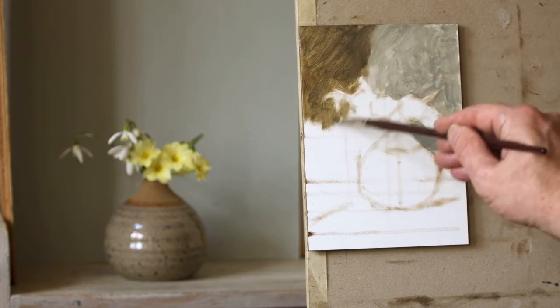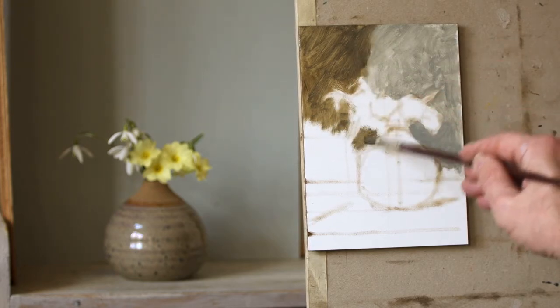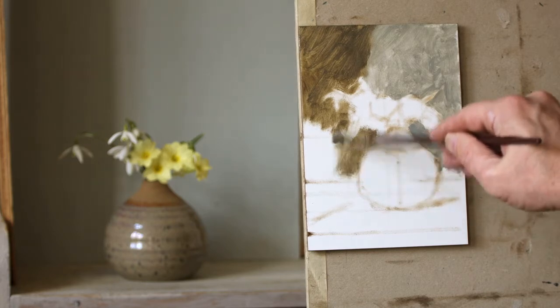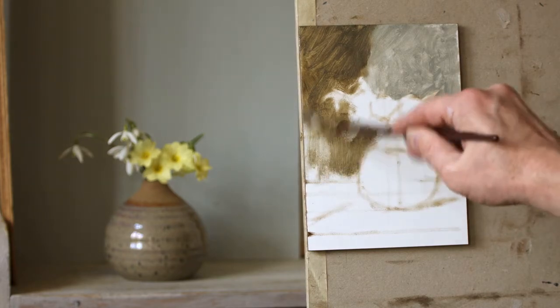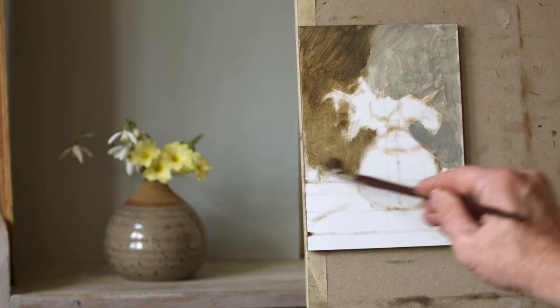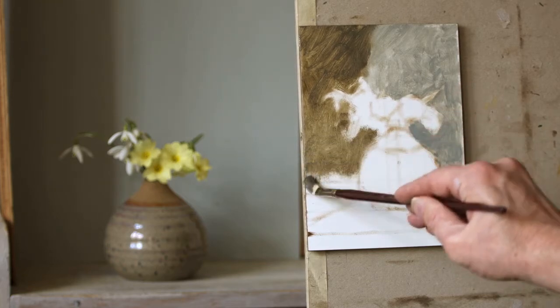The main thing that's striking me at the moment is that with the medium, this shadow colour has too much. The hue has shifted too much towards brown. It's maybe too much chroma.